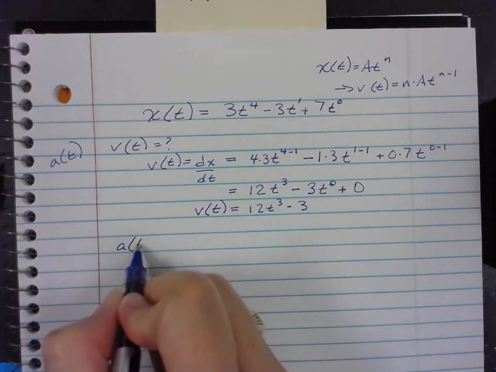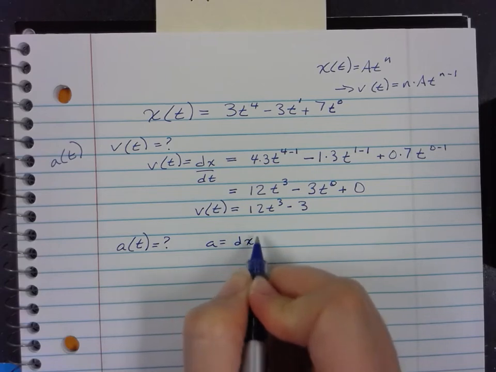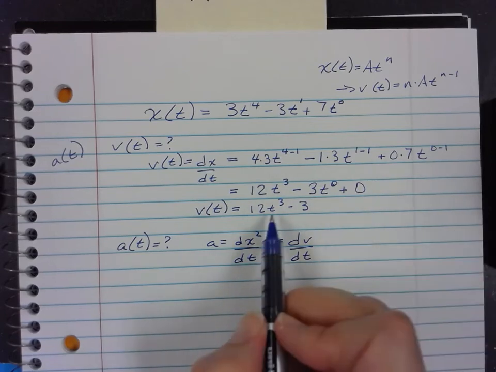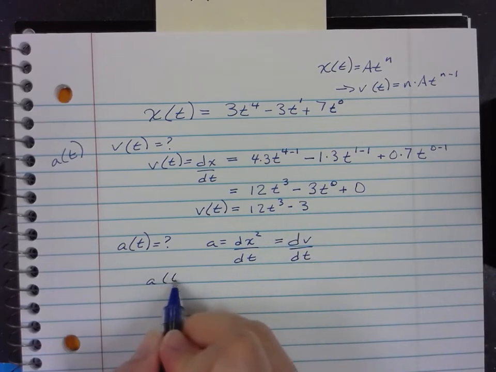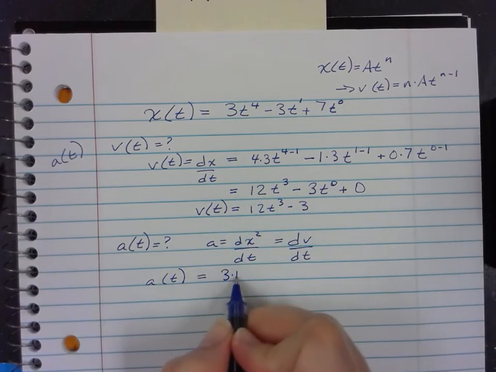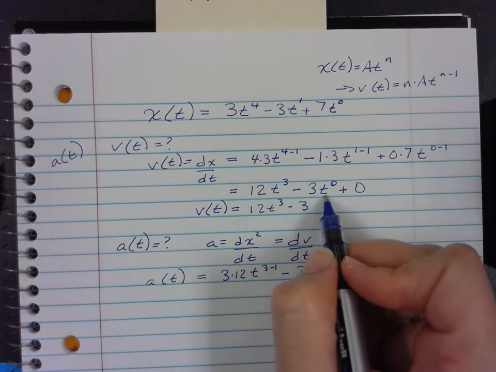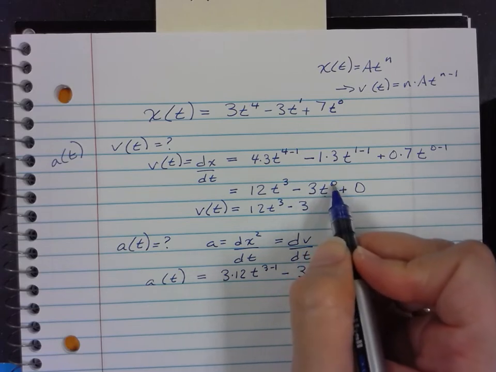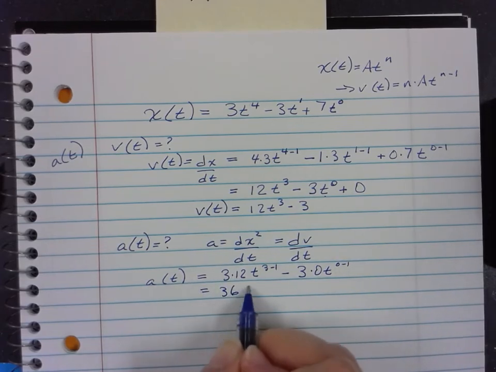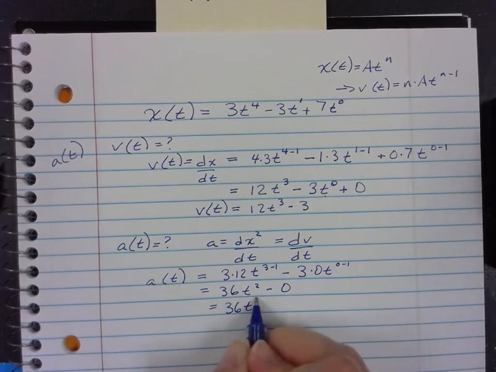Now if I want to know the acceleration function, I've got to do the second derivative of position or the first derivative of velocity. Well, we already did the velocity. So to find the acceleration, we just do it again. So same formula, exponent times coefficient, 3 times 12, t to the 3 minus 1, minus 3, well, let's put back in this version, 3 t to the 0, so times 0, t to the 0 minus 1. So this is 36t squared minus 0, or 36t squared.